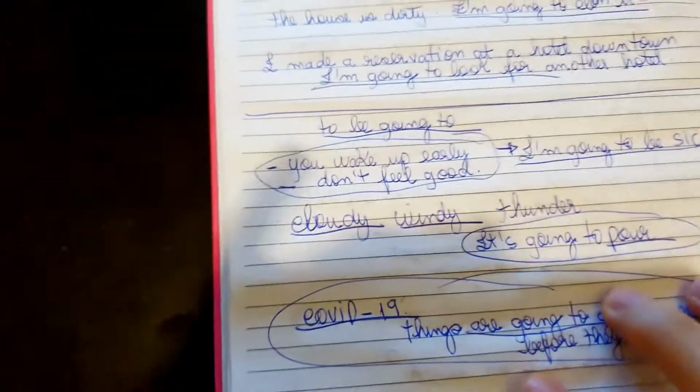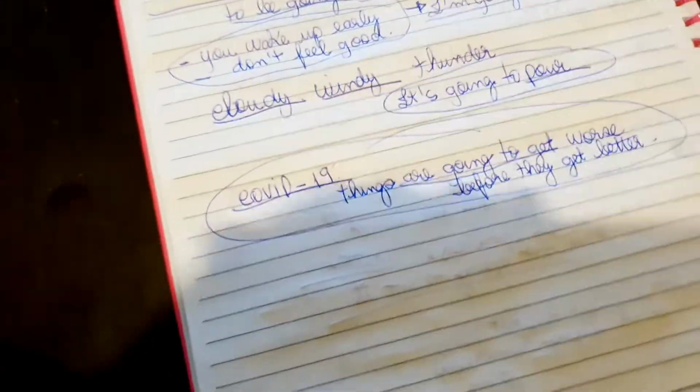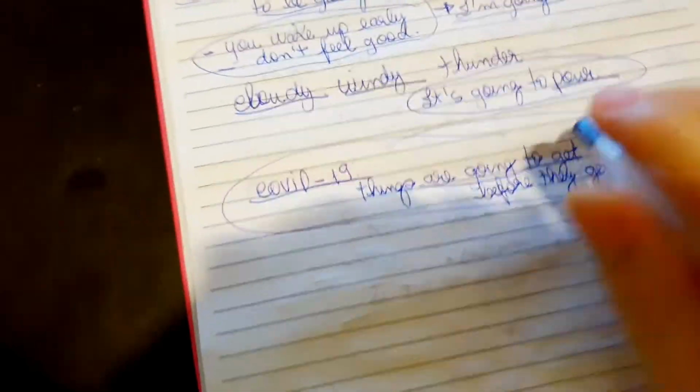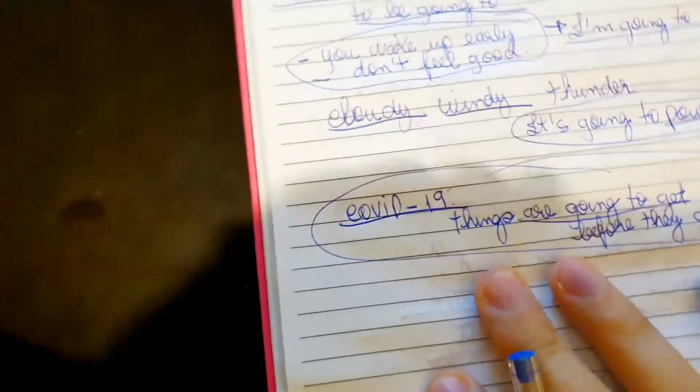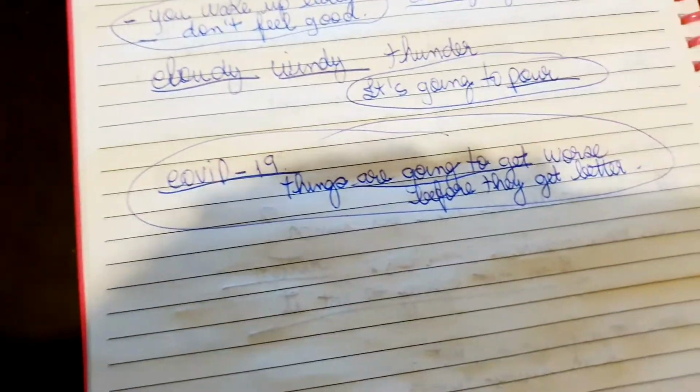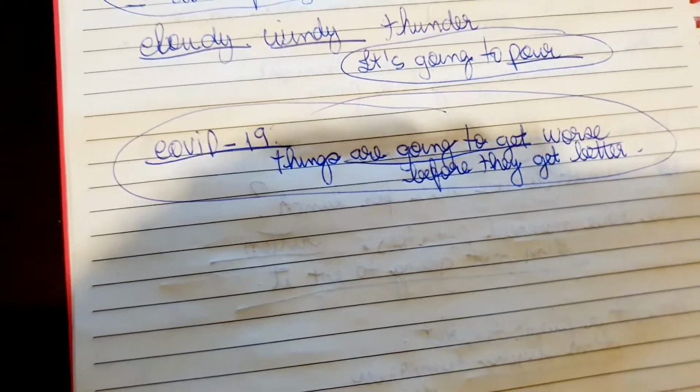All right. Let me give some room here to my notebook so I can write. Okay. And sometimes you make some plans, right? And the plans don't work as you have already planned.